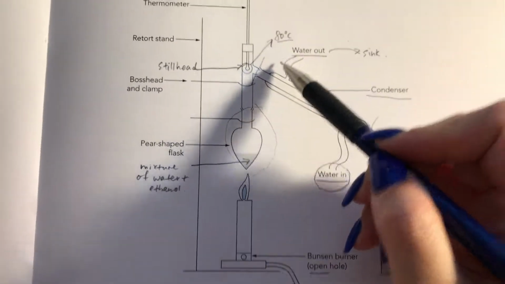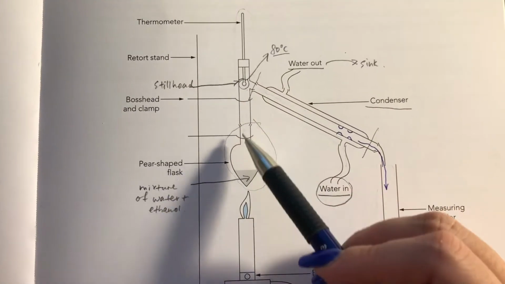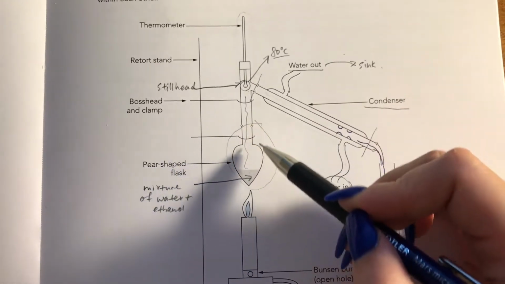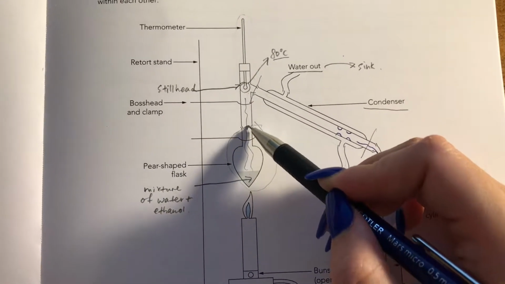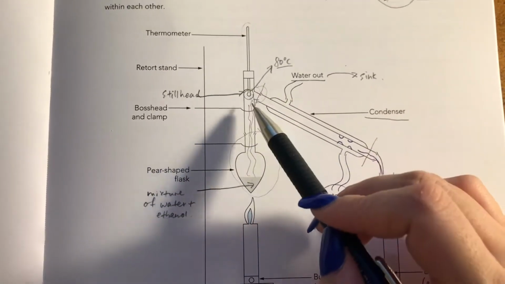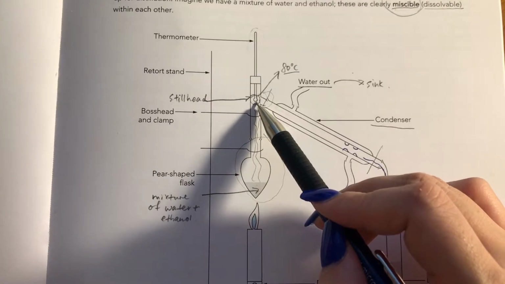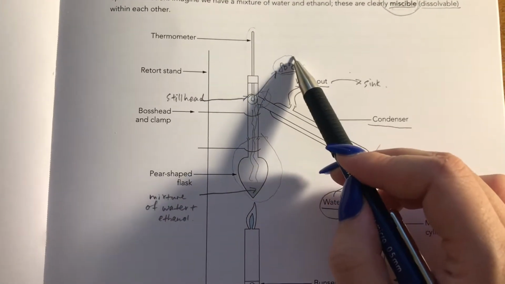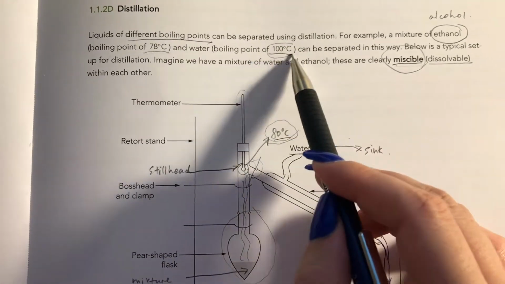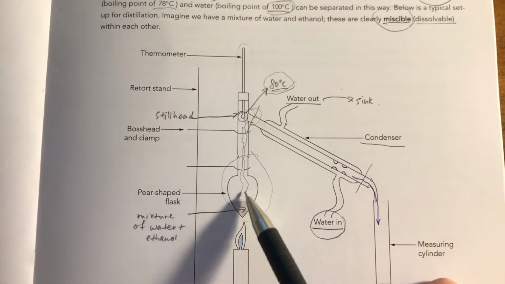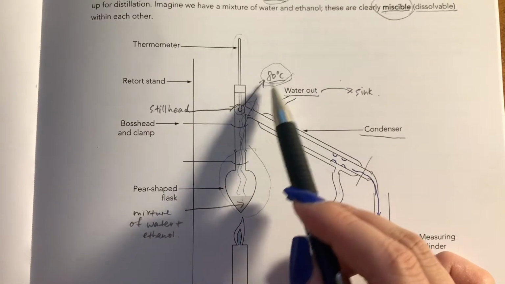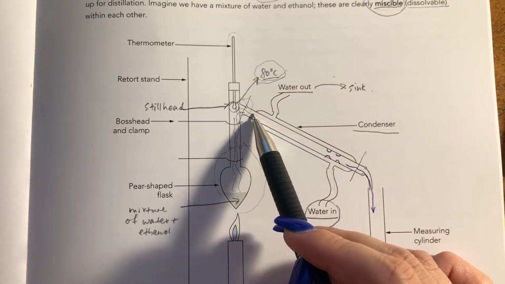So at 80 degrees Celsius, at this point, it'll be hotter here. These guys, they'll vaporize, okay? So basically the ethanol will vaporize out first, and it'll still be a gas here, but water vapor will be like, oh, it's not a gas at 80 degrees Celsius. It should be a gas at 100 degrees Celsius. So basically it'll fall back down. But ethanol will come out and say, oh, wait a minute, it's 80 degrees Celsius. I'm going to keep going.